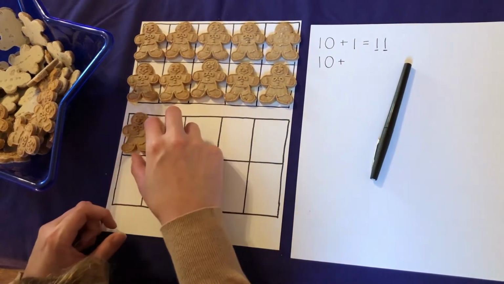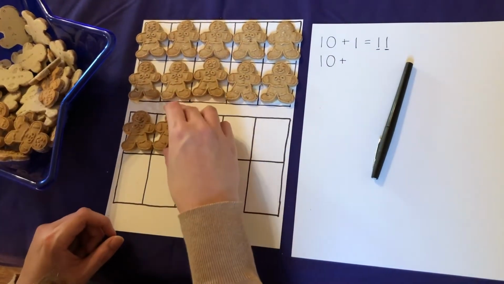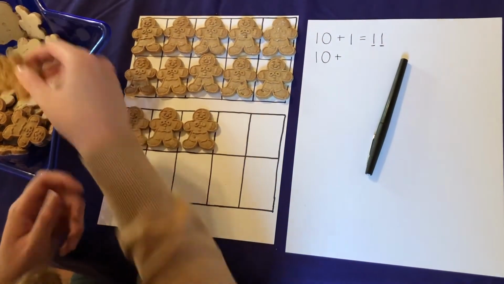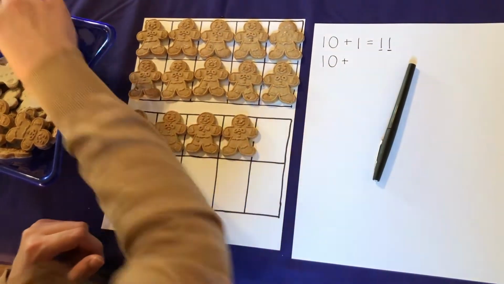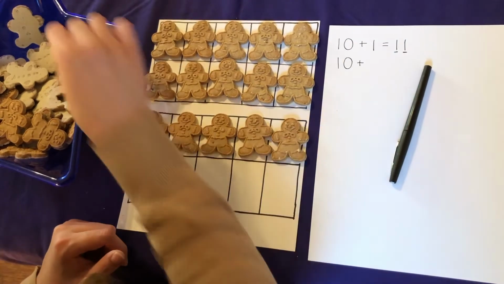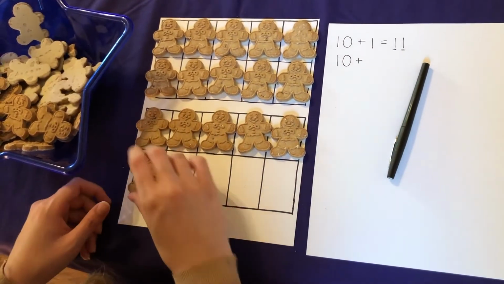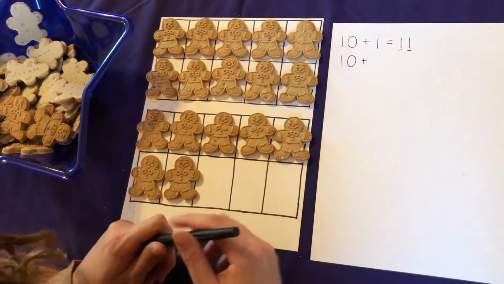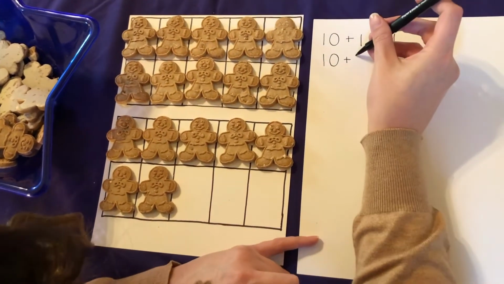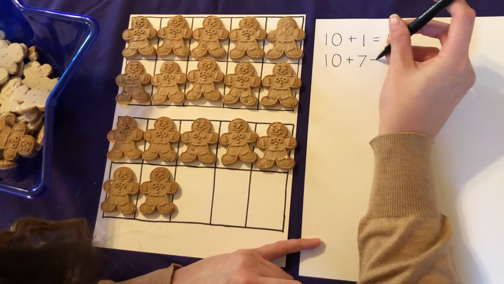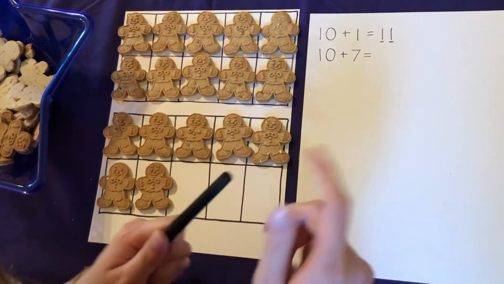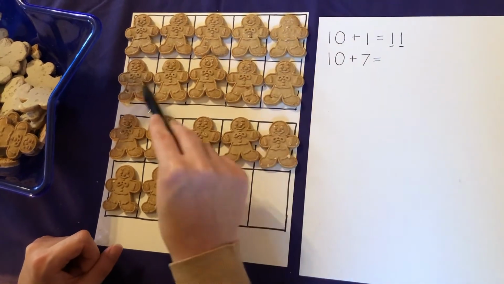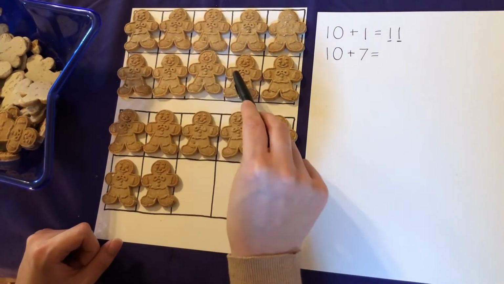So let's start. 1, 2, 3, 4, 5, 6, and 7. Let's count just to be sure, just to make sure that 10 plus 7 does equal 17. We're going to count. 1, 2, 3, 4, 5, 6, 7, 8, 9, 10.